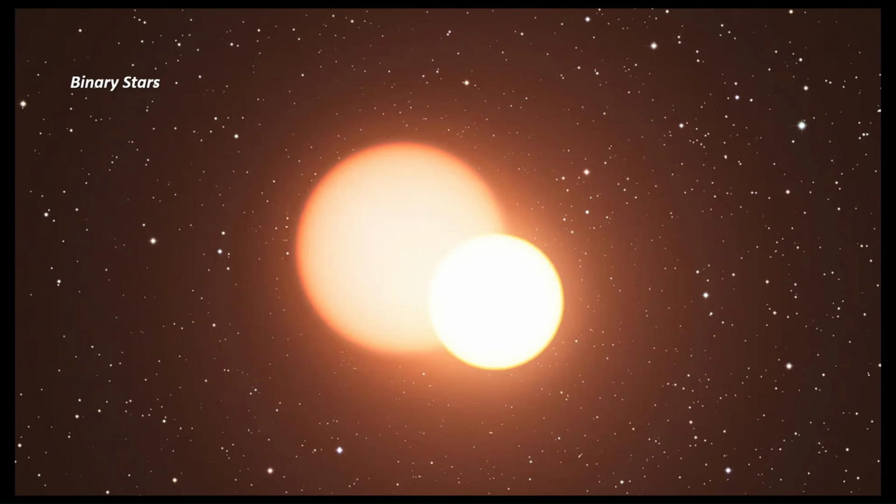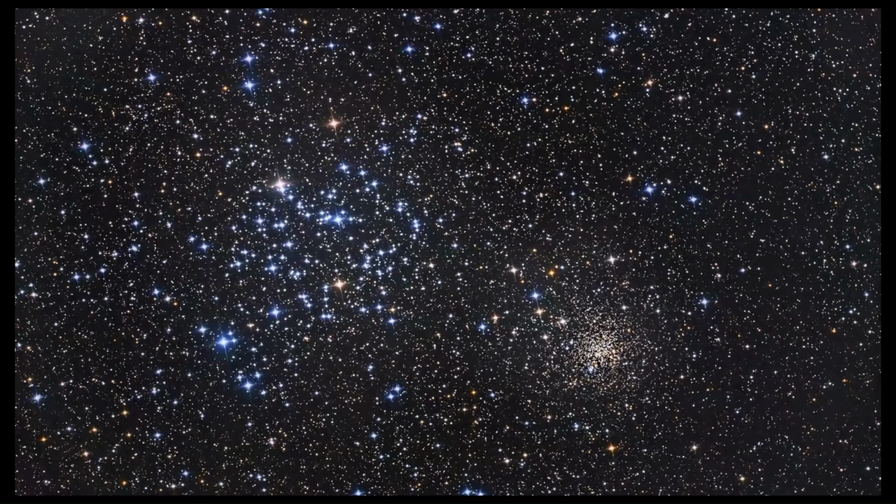So binary stars are very important because they allow a direct measurement of a star's mass, which can help us test our theories of stellar evolution, how stars evolve over time. Stars do, of course, come in larger groupings like open clusters or galactic clusters.